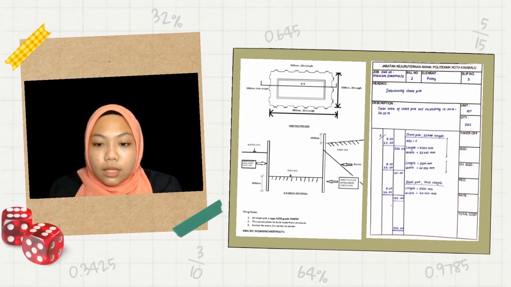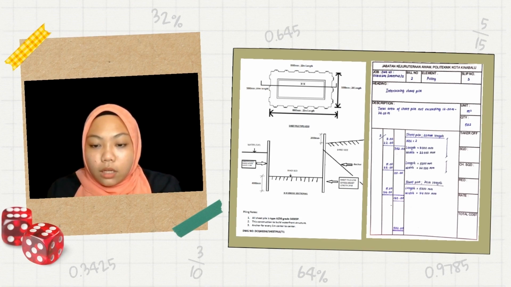To calculate the measurement, you need to refer to the drawing to get the value of length and width. So you have to times the length and width to get the area of sheet pile. After you calculate all the area, you have to total up to get the full area of sheet pile.